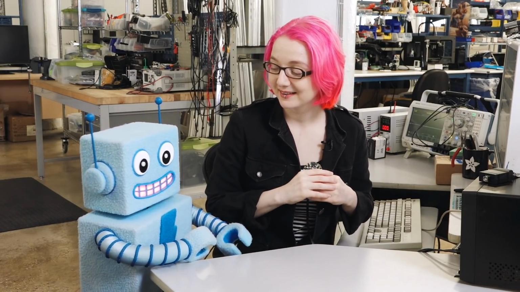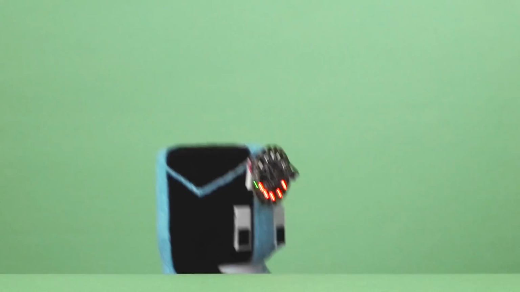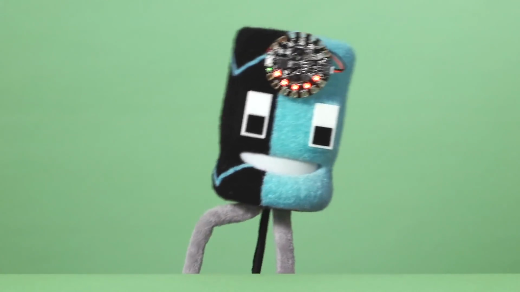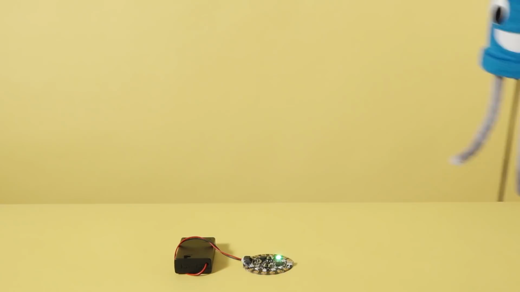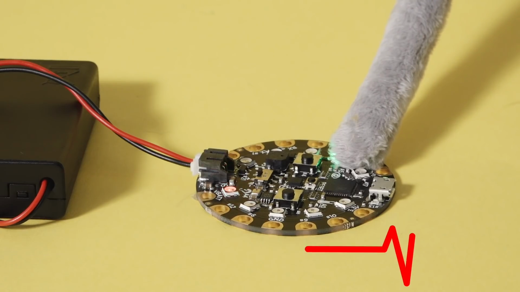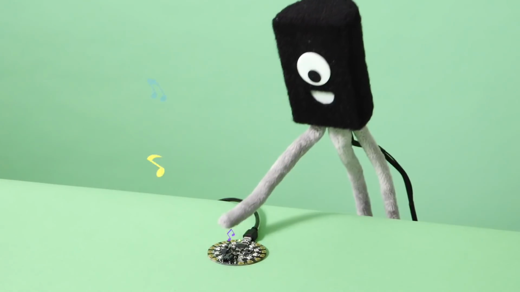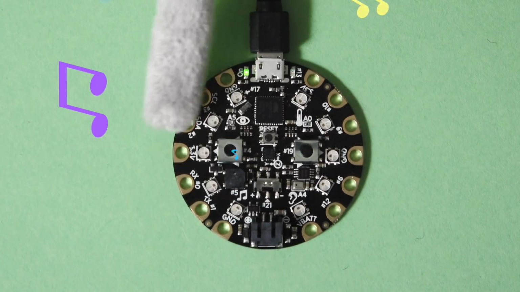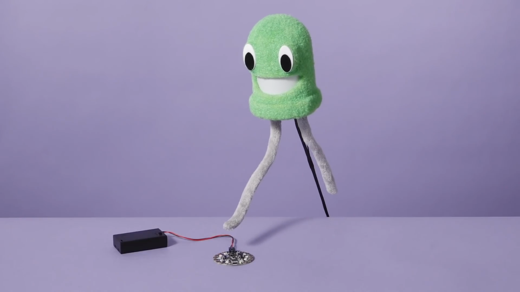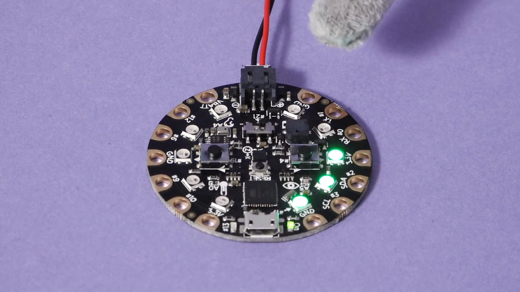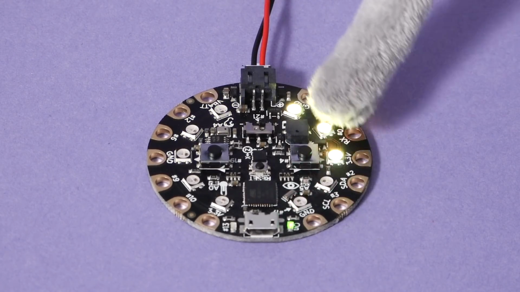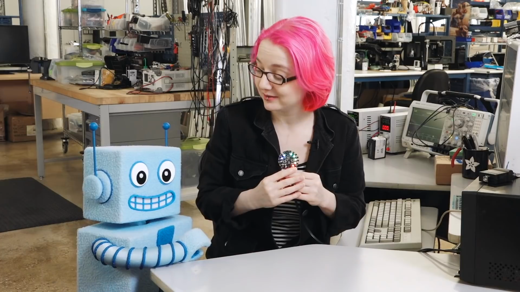Yep, and the best part is you can combine all of these abilities to make really cool projects. Like what kind of projects? Like a tilt sensor, detect a heartbeat, a musical instrument, or even interactive games. I won! And those are just a few examples. Get creative and you can make pretty much anything you imagine.